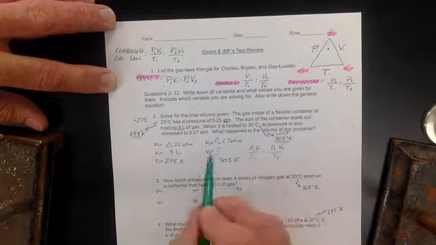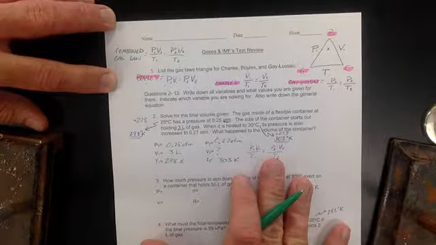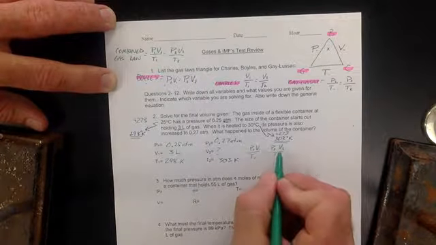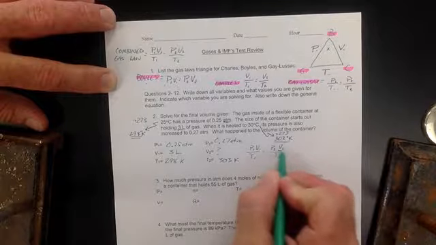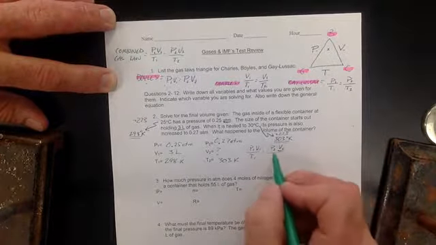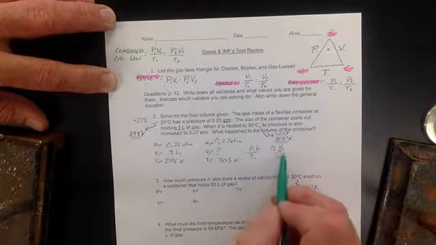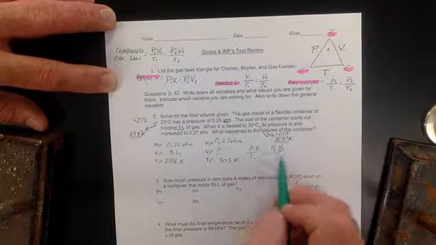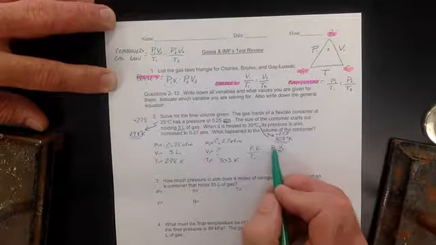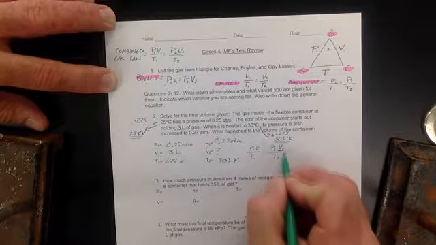Now, I could take and plug these all in. That's totally okay to do. But remember, what we're solving for is V2. So the easiest way is to get V2 by itself. To get V2 by itself, I need to get rid of P2 and get rid of T2 from this side of the equation. In order to do that, I have a fraction. So if I have P2 on top here, I need to have P2 on bottom here. So I divide by P2.